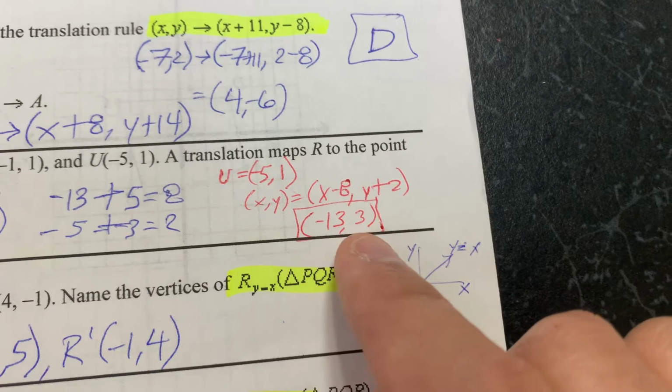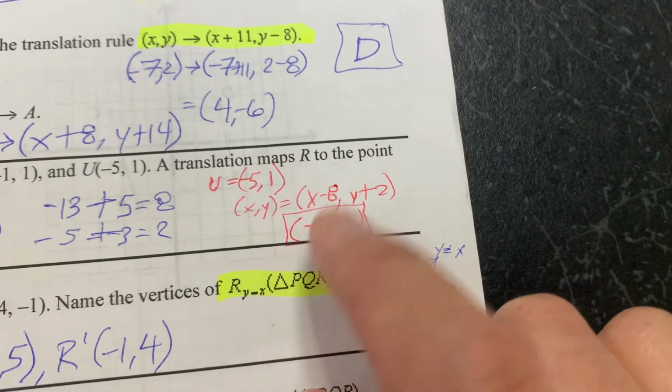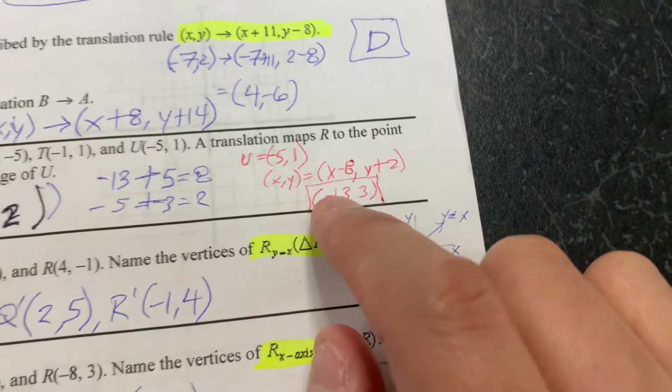1 plus 2 is going to be 3. So this is going to be my new u. This would be your u prime.